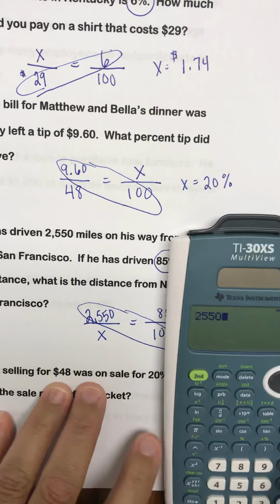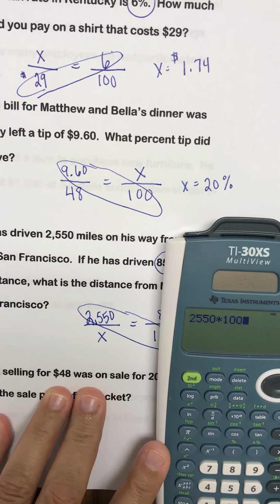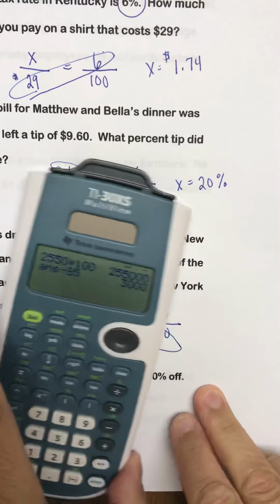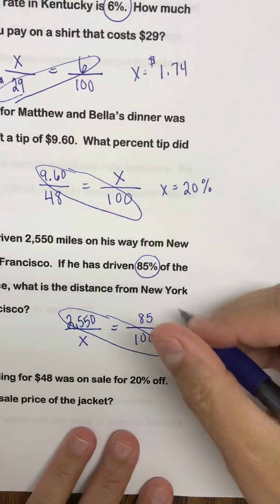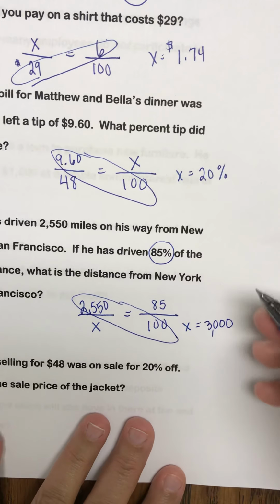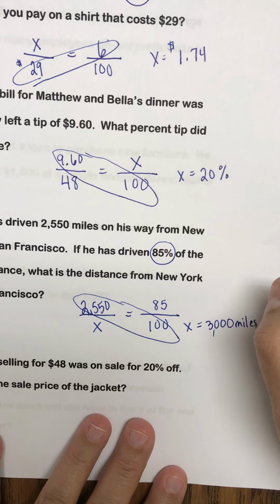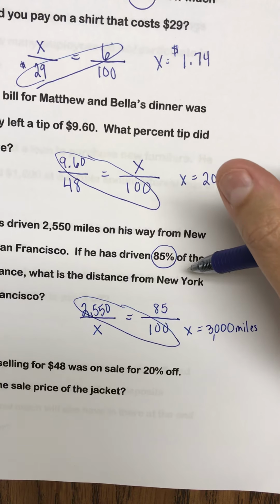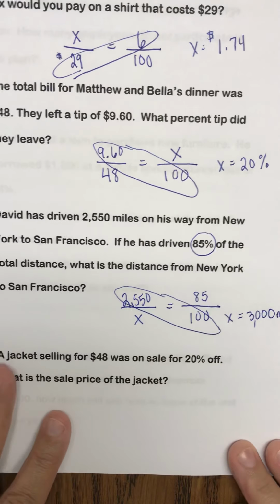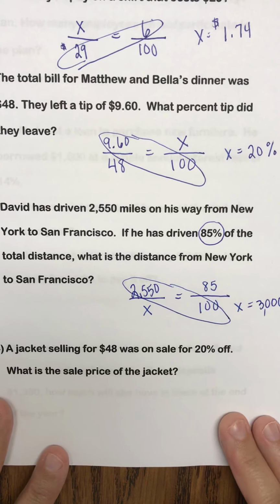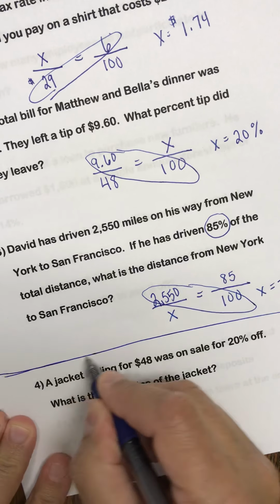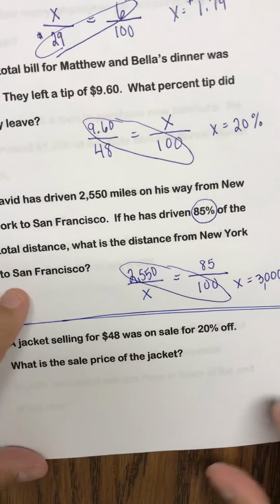2,550 times 100 and divide that by 85, and I come up with 3,000. So X equals 3,000 miles. The whole trip is 3,000 miles, and he's driven 85% of the way, which is 2,550. Okay. All right.